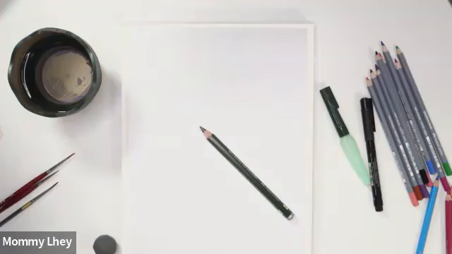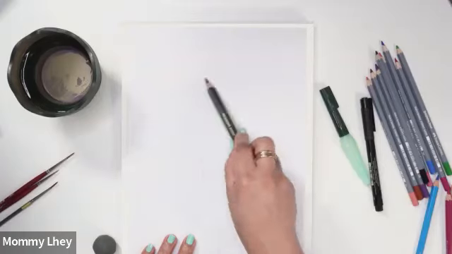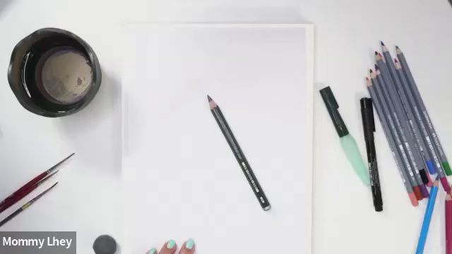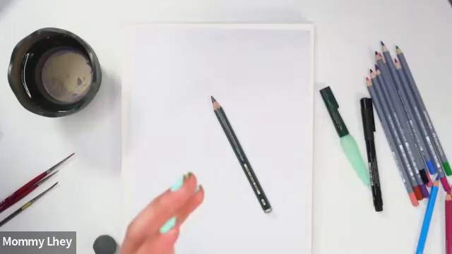So I am going to just apply my graphite like this. And then we'll just adjust our light also so you guys can see. I'm using a 2B pencil. Now a regular HB pencil works as well. So if that's what you have, that works.